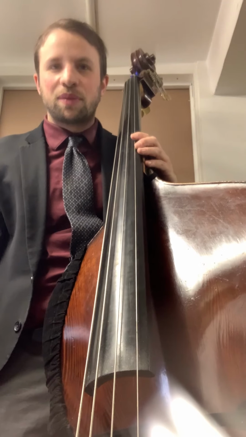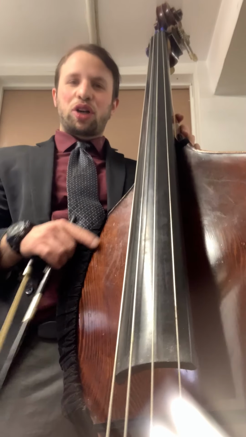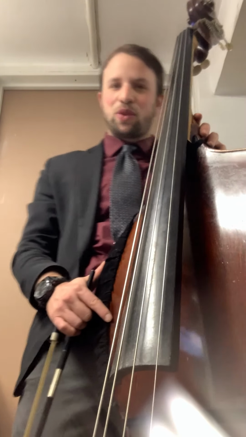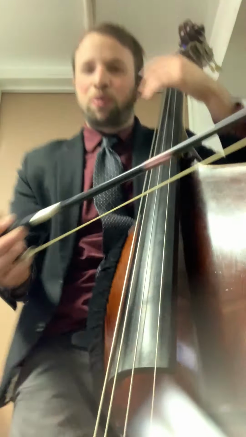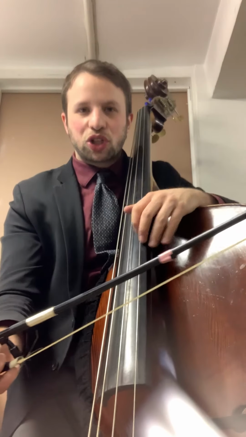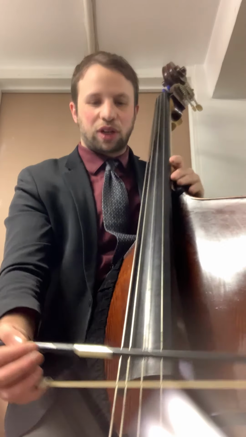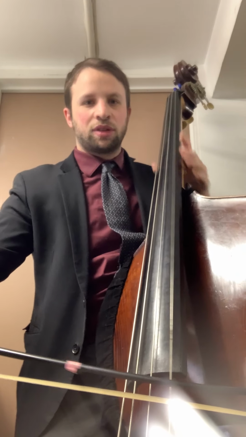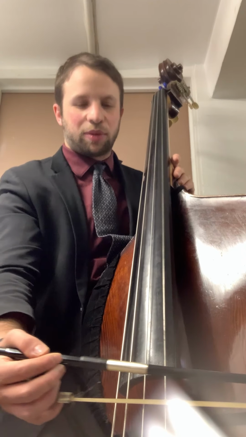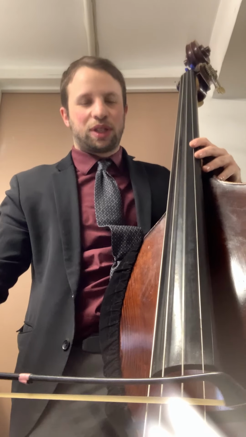All right, hello everybody. Today we're going to work on applying long tones through various different musical examples. We're going to start right with the long tones themselves. So let's begin with two whole notes on our G string all the way up to our E string. 1, 2, G string. Make sure you can get all the way from one end of the bow to the other. Focus on how that feels.